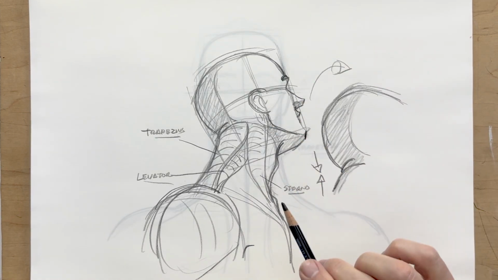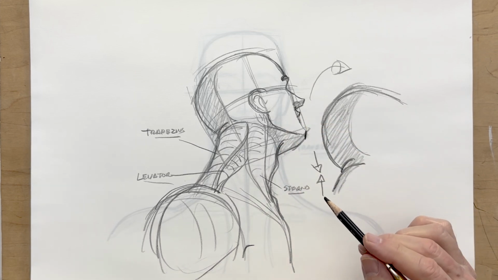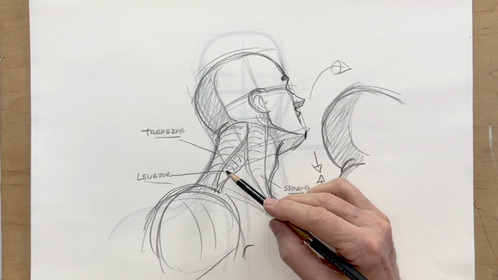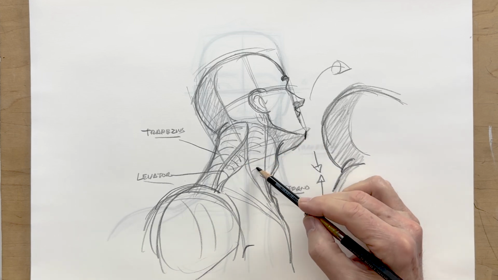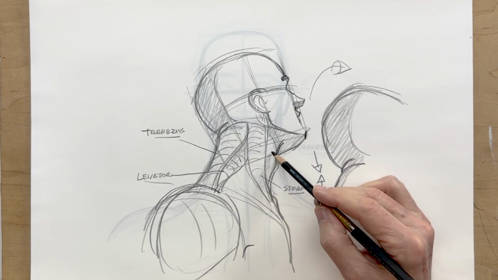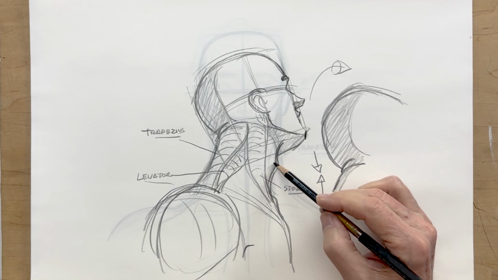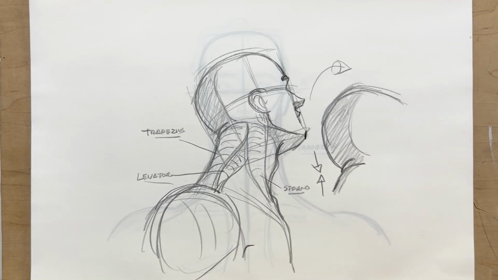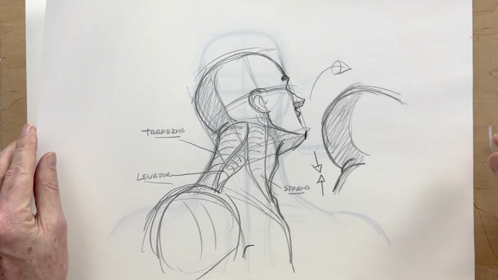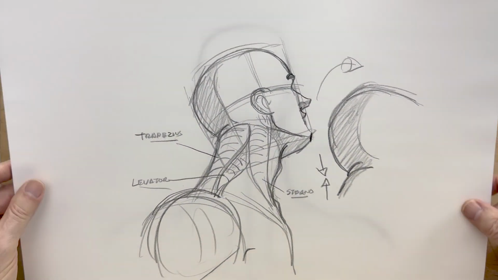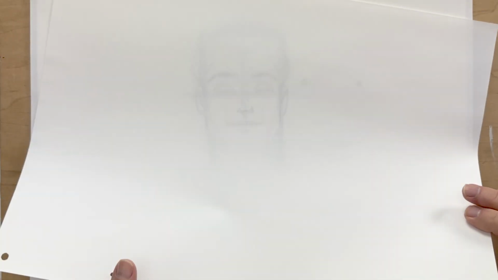So there we see a 3/4 angle with the head tilted away from us. And we can see all the muscle groups, the trapezius, levator muscle, and the sternocleidomastoid muscle, and then the thyroid gland cartilage structure right here at the throat. Now, let's dive in and take a look at the structure of the female neck.